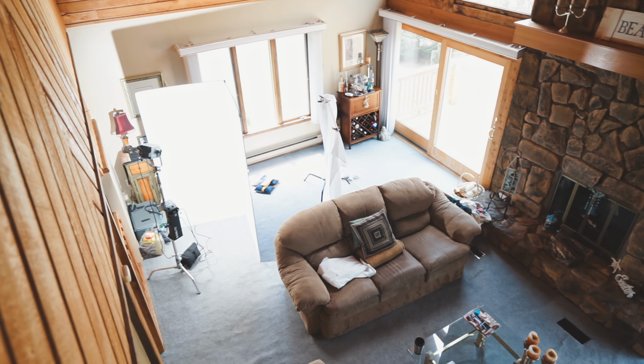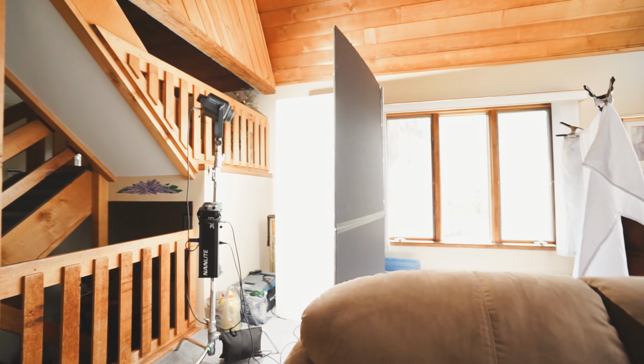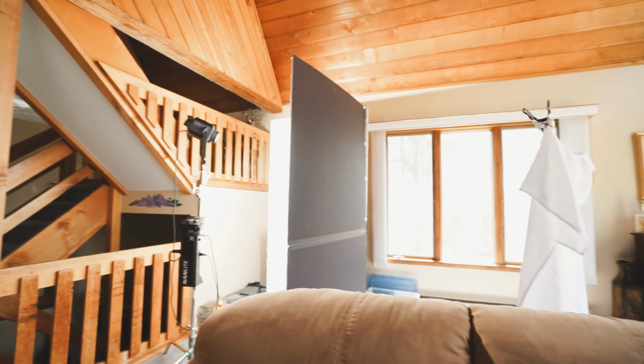All right, so for scene 4, I changed it up completely, took away the softbox, took away the diffusion, and left with the hard light. What I added was a V-flat board, and this V-flat board is a great tool to have if you want a really big bounce or if you want a really big neg.